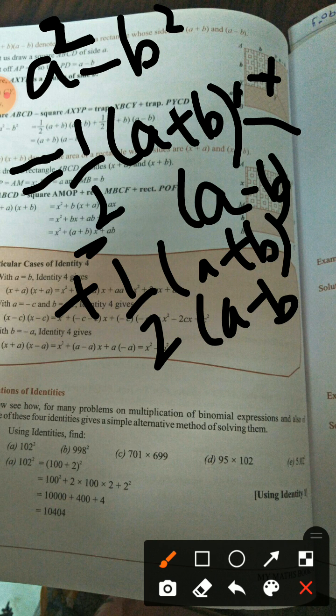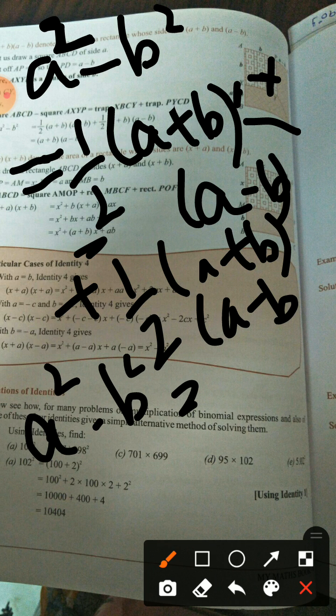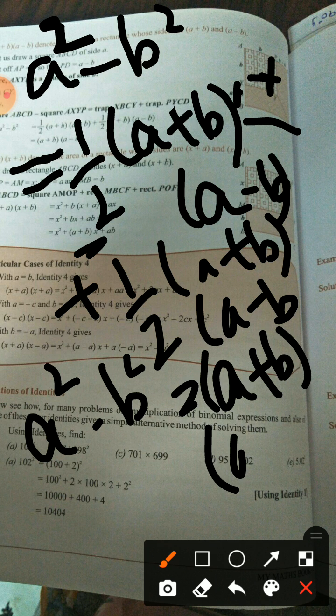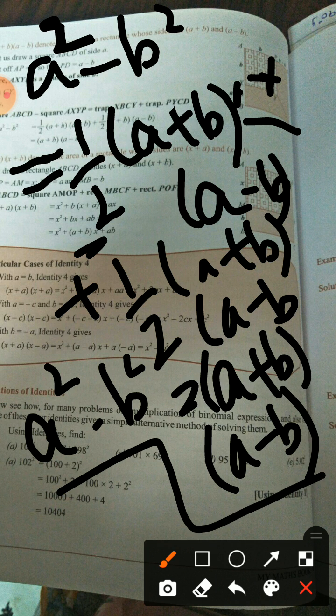Now see, half of something plus half of something makes a complete thing, so you can write a square minus b square is equal to a plus b multiplied by a minus b. This is the geometrical representation of the identity a square minus b square equals a plus b multiplied by a minus b.